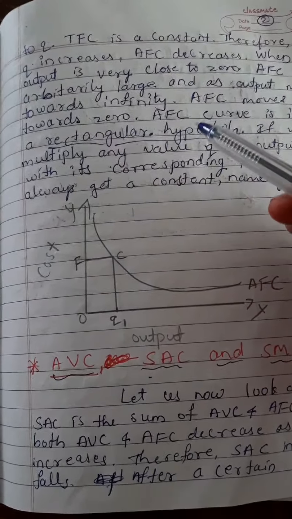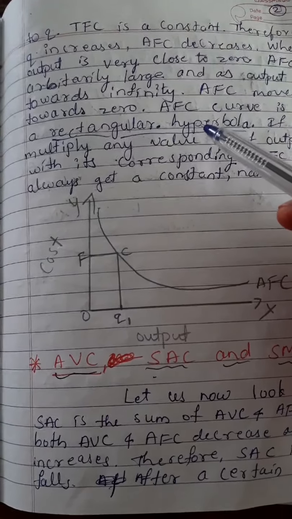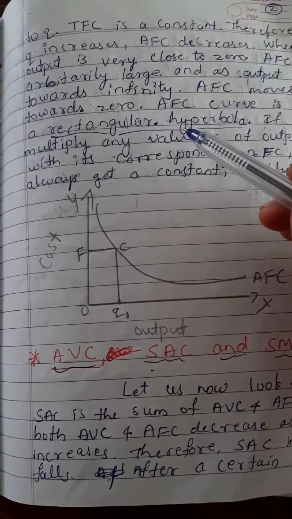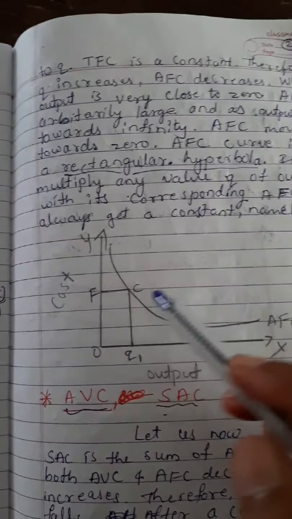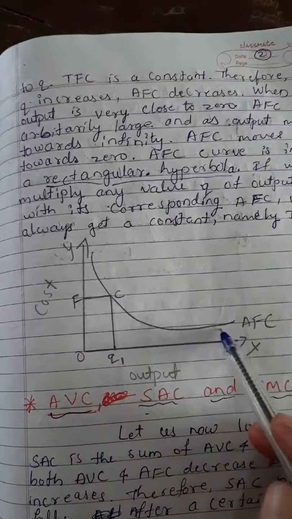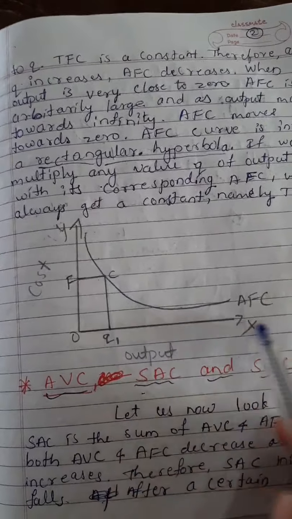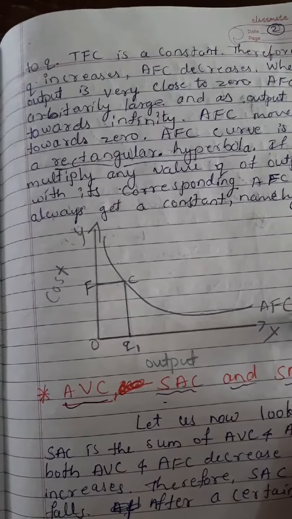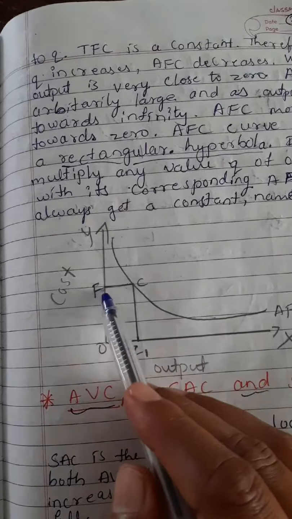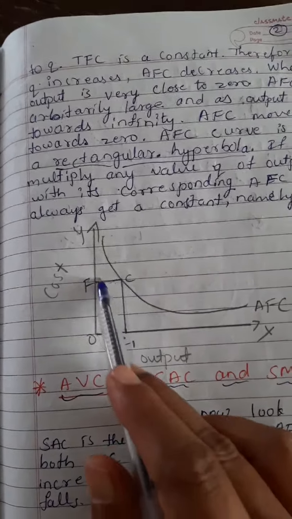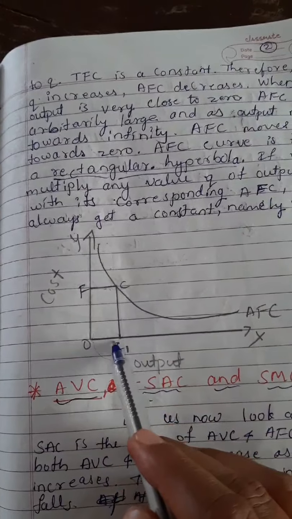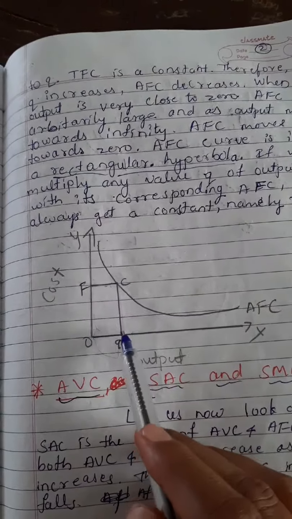TFC divided by Q gives us the AFC, average fixed cost. The AFC curve slopes downward from left to right and forms a rectangular shape. It is called a rectangular hyperbola.